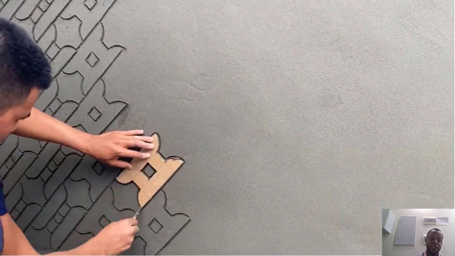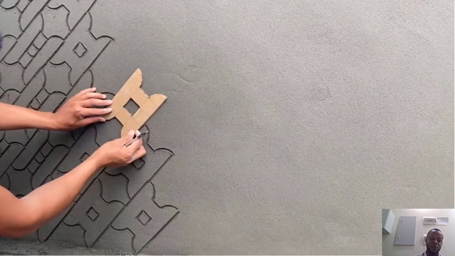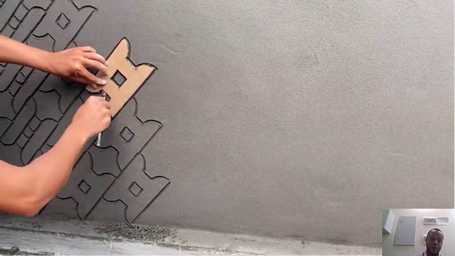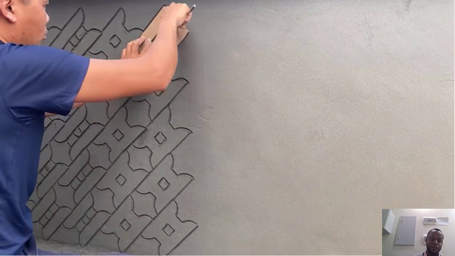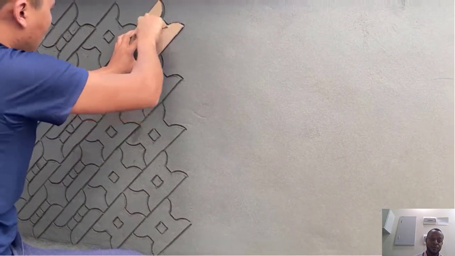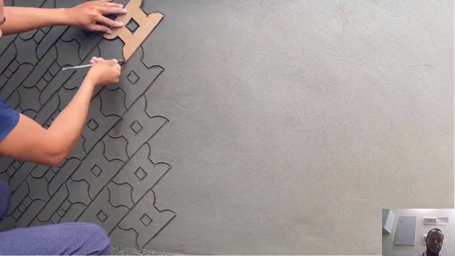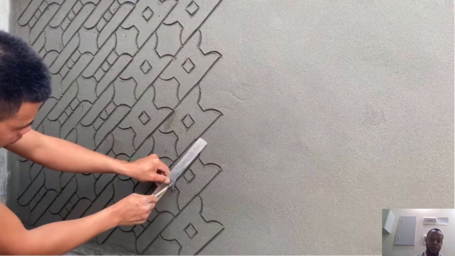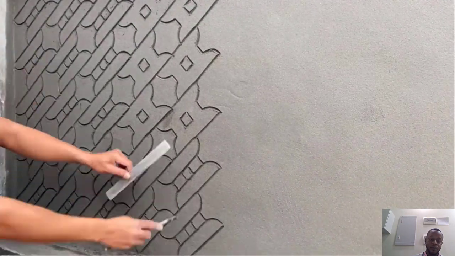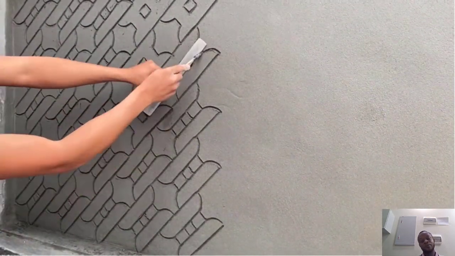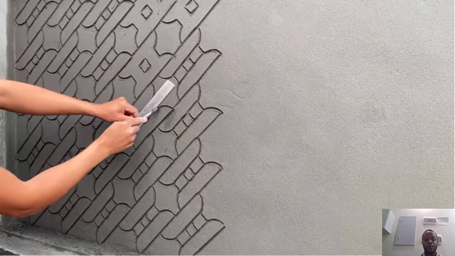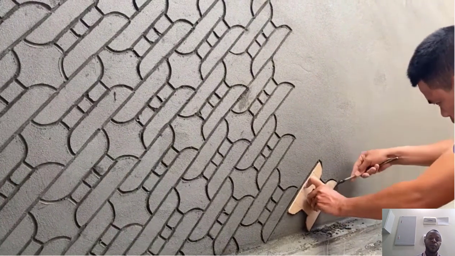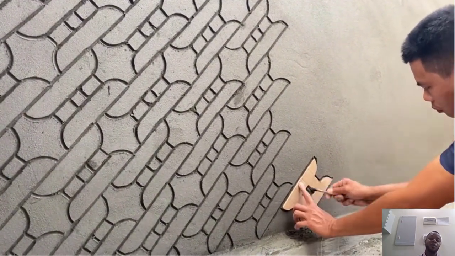Make sure you hold the carton firm to the wall to avoid mistakes, to avoid shaking. So as you can see, the shape is coming out now.